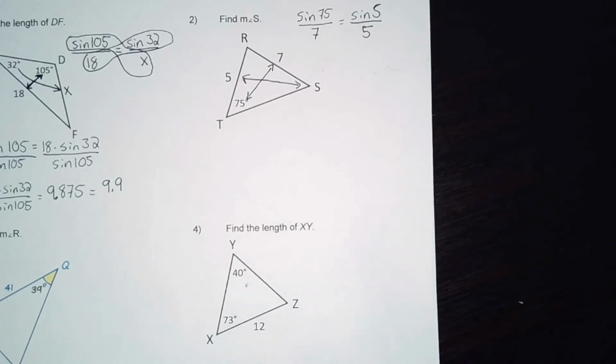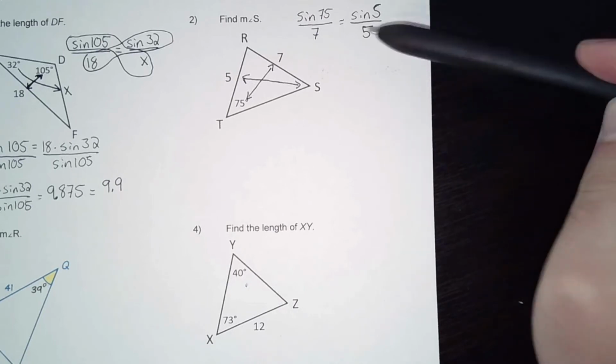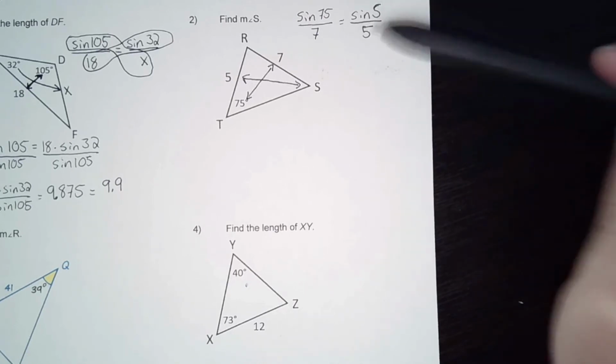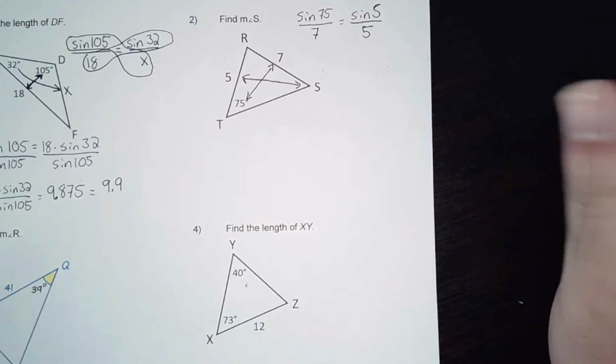Now, before I go any further, if you remember back to SOHCAHTOA, I said that anytime you are solving for an angle, you have to use an inverse trig function. That still applies here. Anytime that you see you're trying to find an angle, I know that at some point I'm going to have to take an inverse of a sine, or this isn't going to work. So I just have to keep that in the back of my mind.